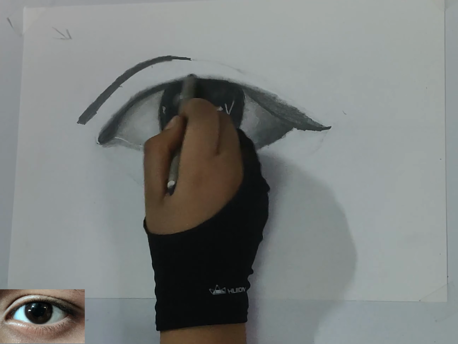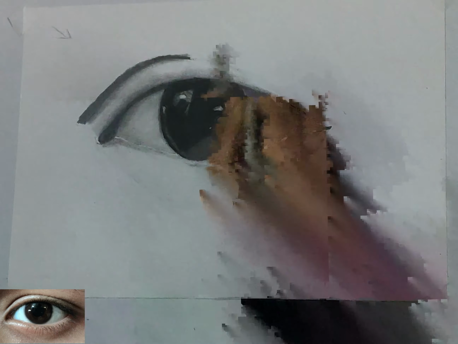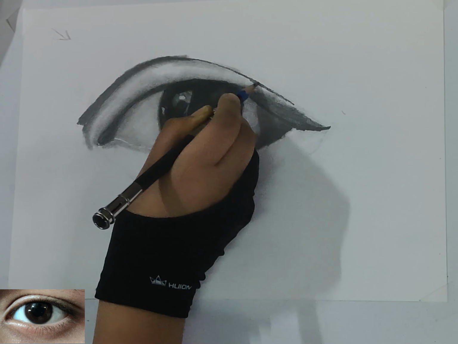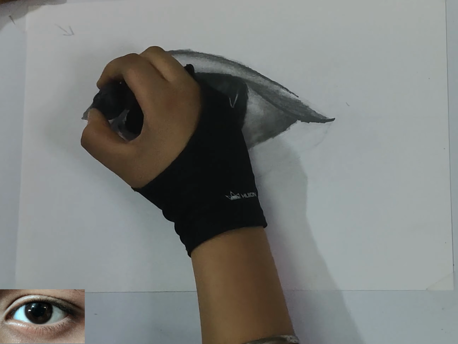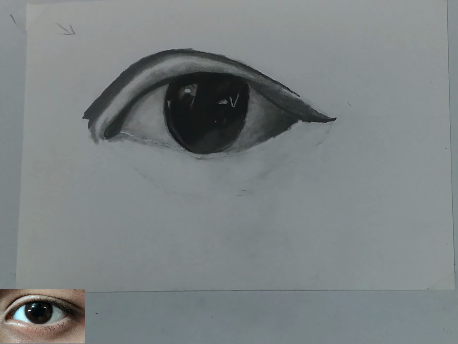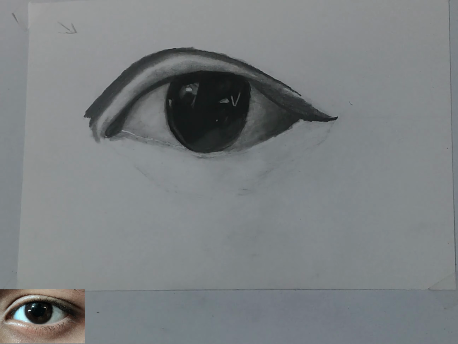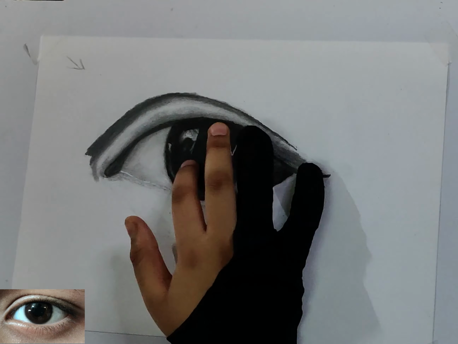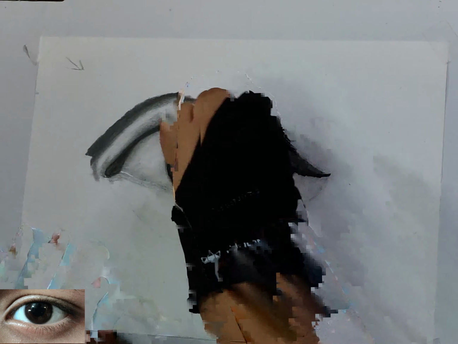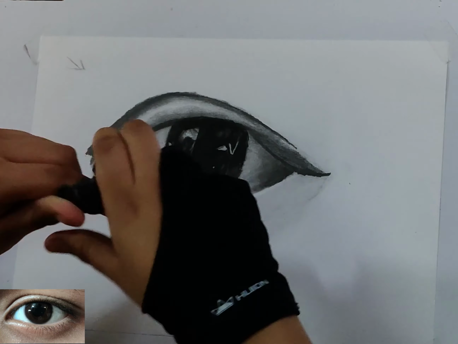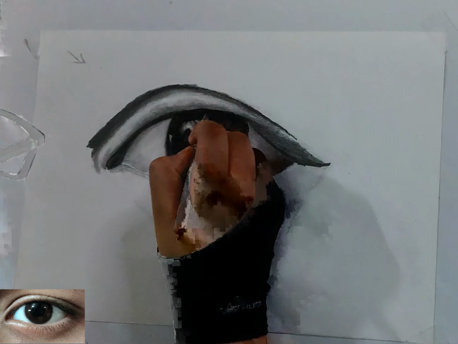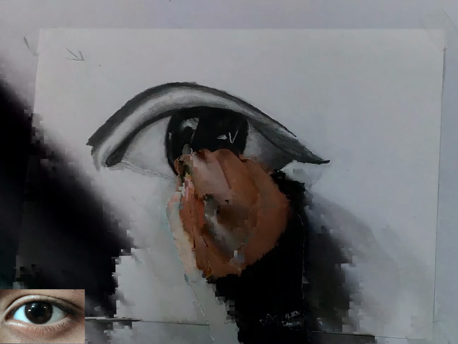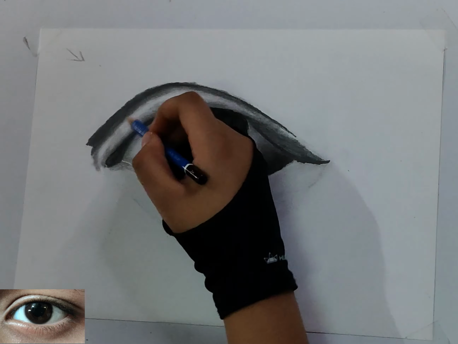And now I'm going to shade the curve which we get, like the crease is there, then the skin is wrapping around the eyeball, so there's like a curve in the skin. So that's why it has also got some values. Everything has some values, nothing is just one flat value. Even if you see the paper, it will have some values. And everything is 3D, nothing is 2D. Even the paper is like a cuboid, but the height is really very less.